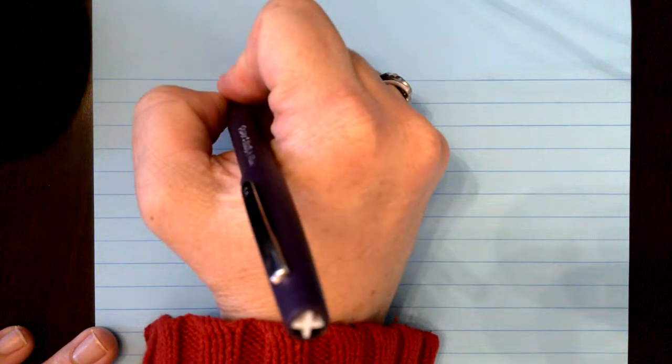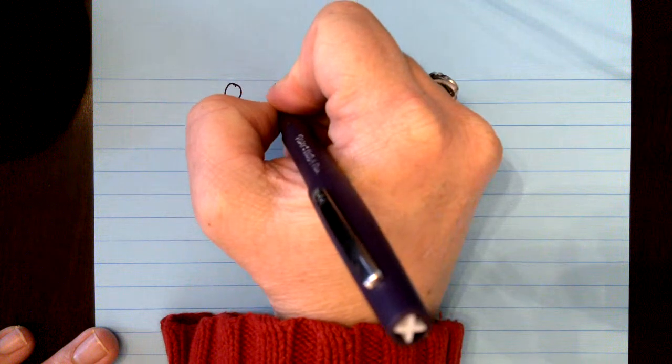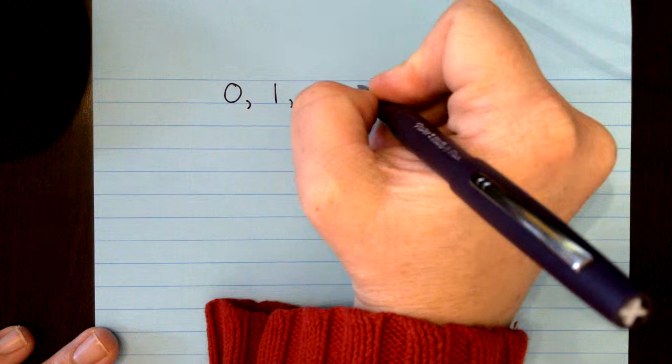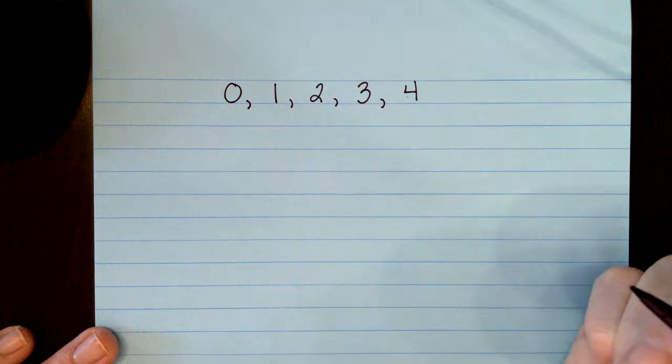All right, so we're going to do 2 more examples. Let's look at this first set of numbers: 0, 1, 2, 3, 4.